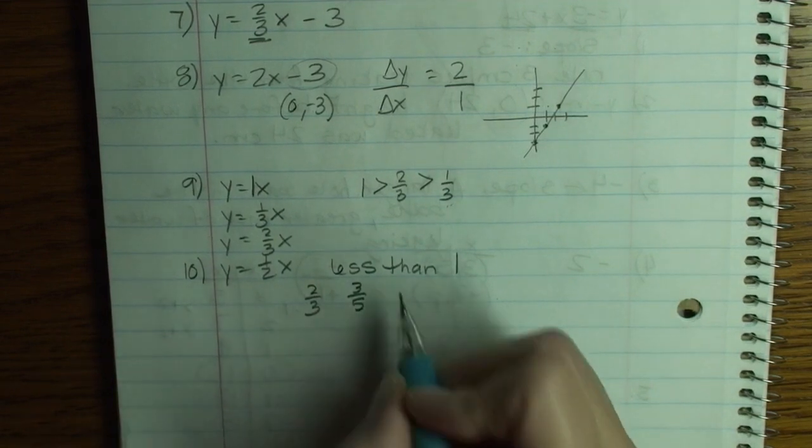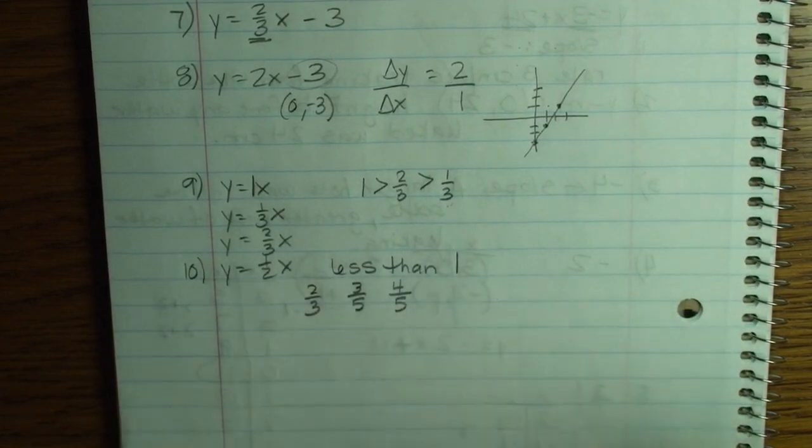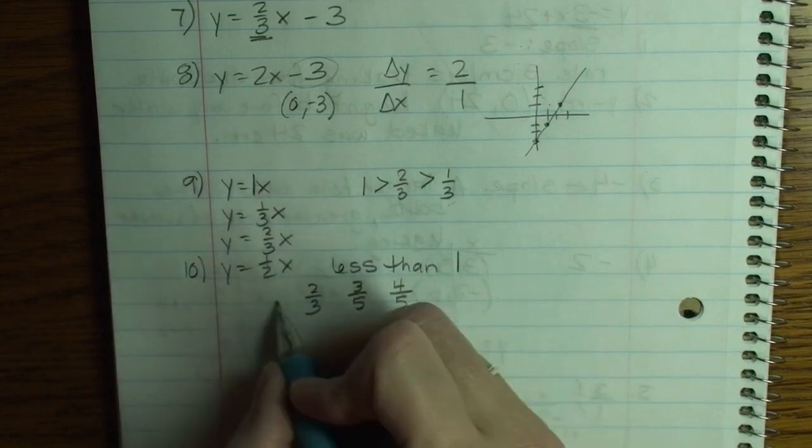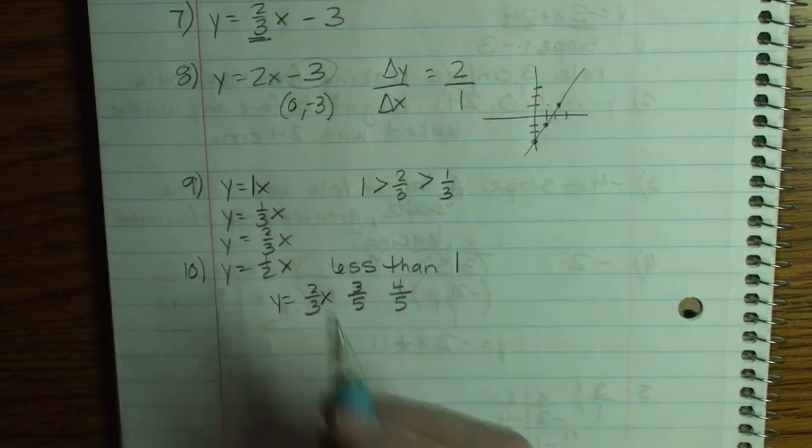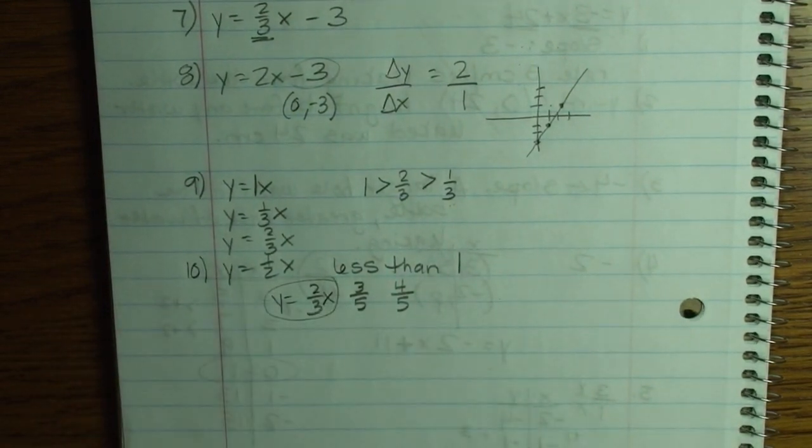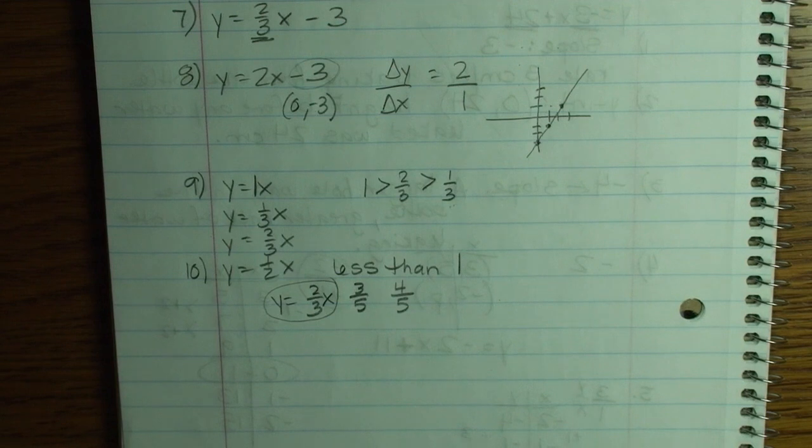3/5, 4/5, those are all bigger. There are infinitely many solutions to this problem, but it also has infinitely many wrong solutions. So you just need to know your fractions. What is a fraction that's bigger than a half but smaller than 1? That might be a little tricky. 3/4 would be a good one. 3/4 is bigger than half, so y equals 3/4 x. Lots of solutions to that one.